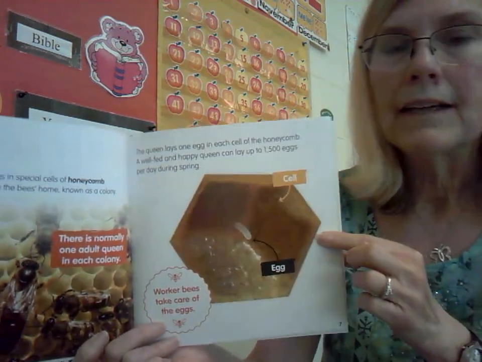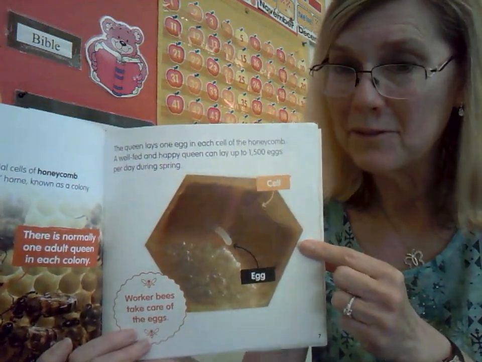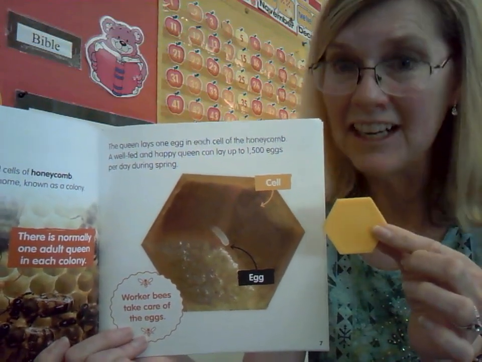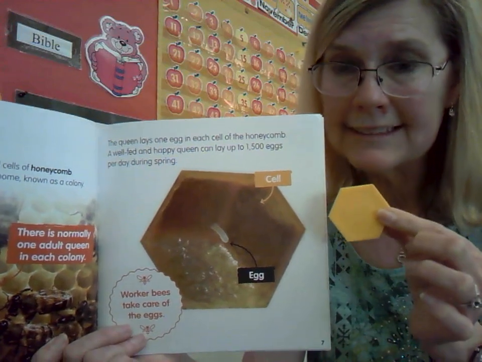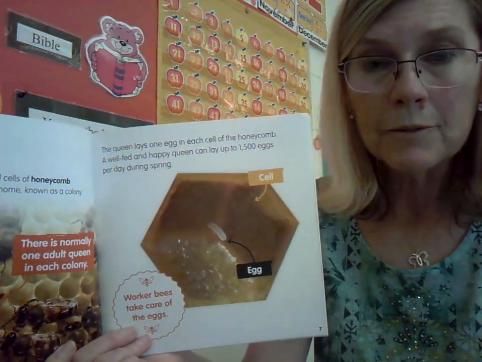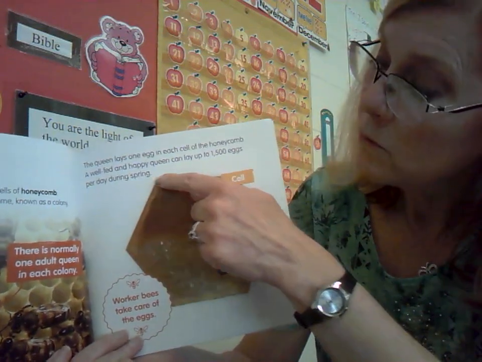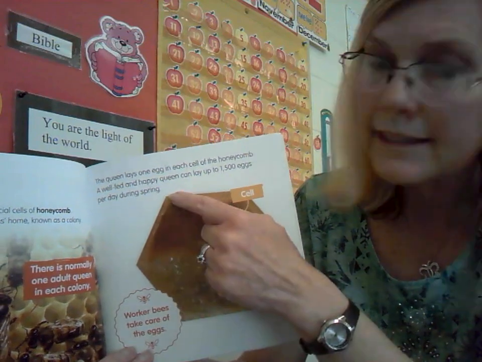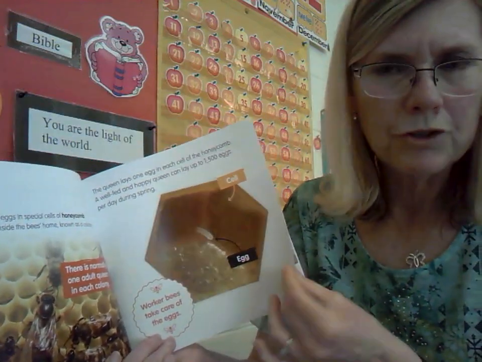Take a look at that cell. Notice the shape. We've seen that before, haven't we? It is a hexagon. Yeah, like we saw with our tangrams. Do you remember the hexagon has 6 sides? Let's count them on the cell here in our honeycomb. 6 sides. 1, 2, 3, 4, 5, 6. Yes. Interesting shapes. You just see them everywhere.